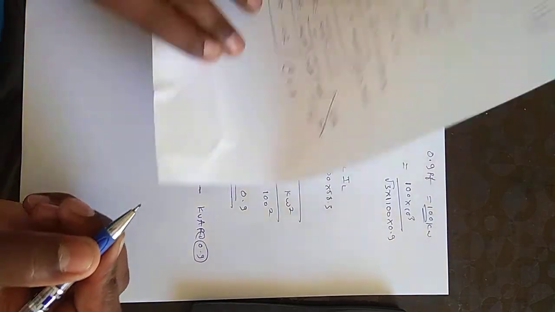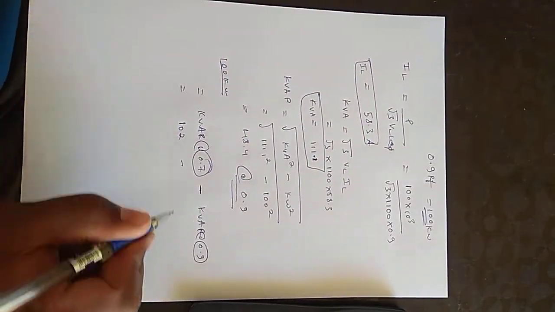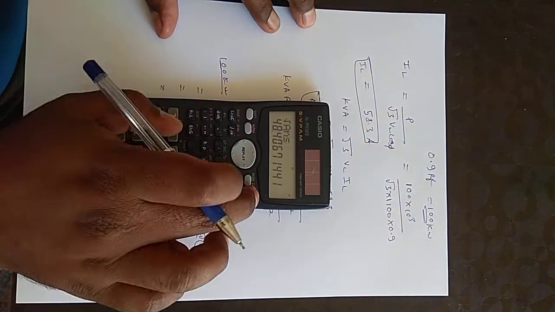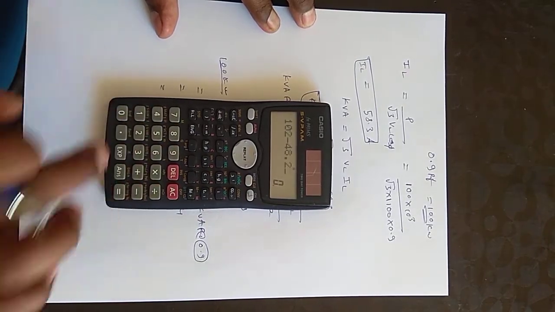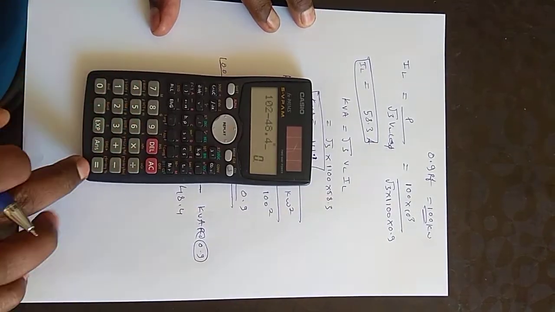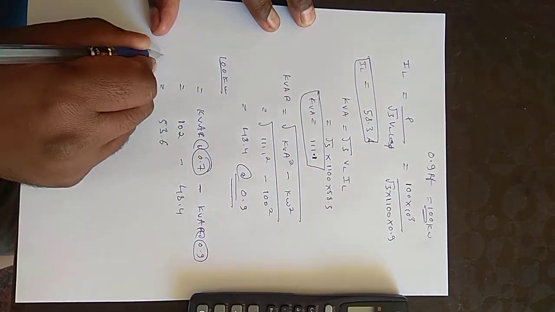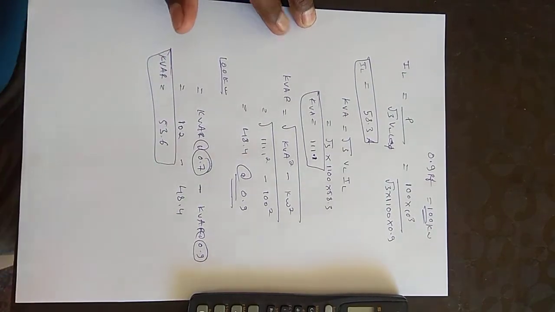The kVAR at 0.7 power factor is 102 minus 48.4, which is 53.6 kVAR. The reactive power that has to be added is 53.6.